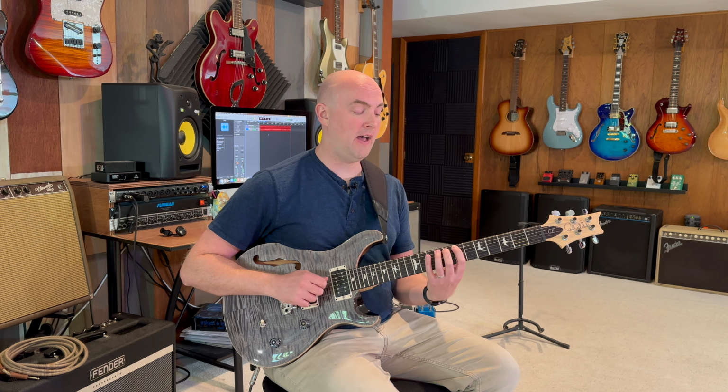So the D Dorian mode would be D, E, F, G, A, B, C, D. It's the same notes of the C major scale, it just starts on D and it ends on D. That's true. So far that all works out, and that's true for every single one. If you start on E to E, F to F, G to G, so on and so on, they all have different names that go with them.